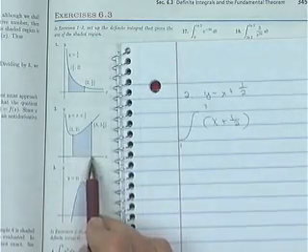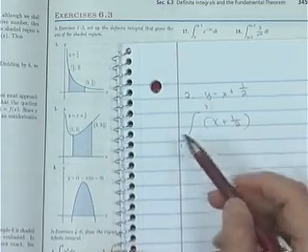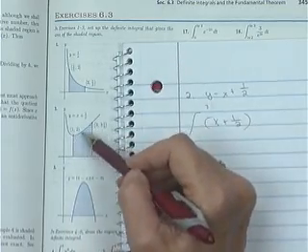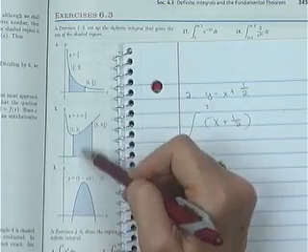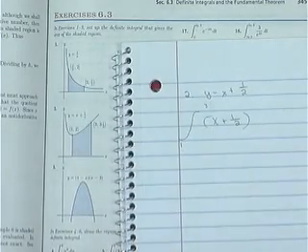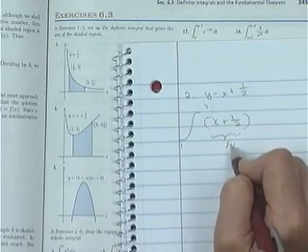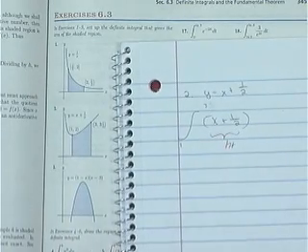X goes from 1 to 3. Would everybody give a big old check for that part? The height of each of these little rectangles is x plus 1 over x, because y gives you the height. So this represents all the heights. And if you technically wanted to, you could say that minus 0.